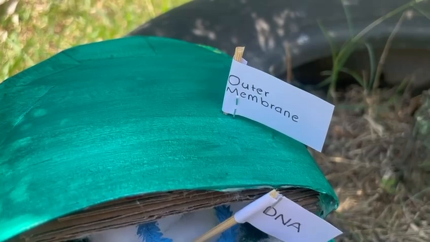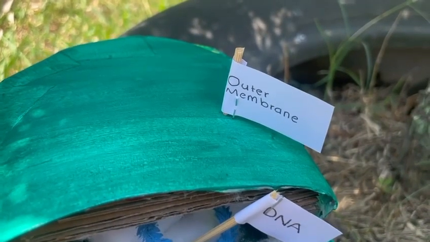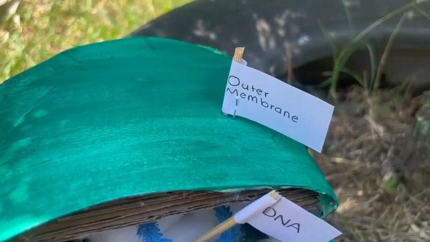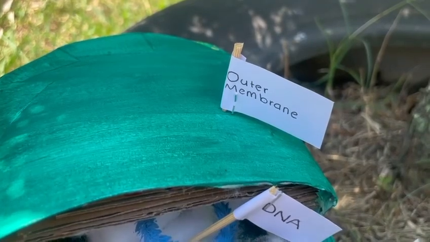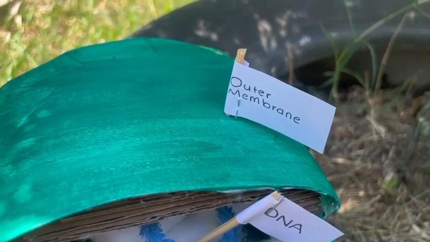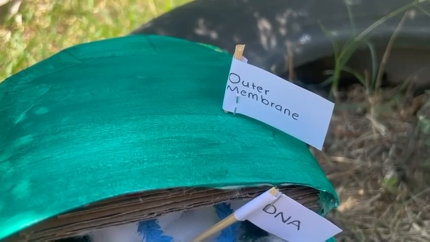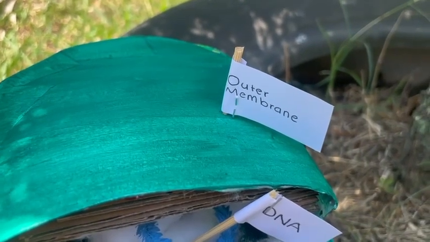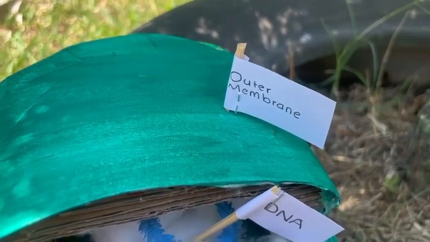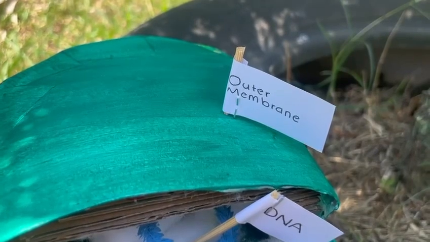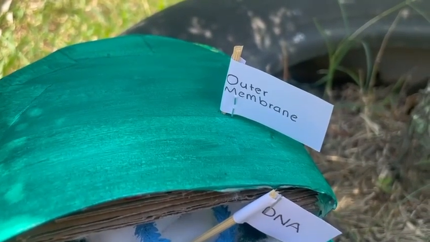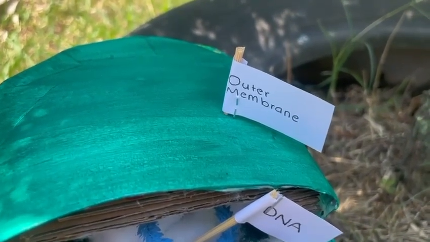This is the outer membrane. Outer membrane is the smooth protective outer boundary of the chloroplast. Outer membrane function is to protect the chloroplast and give it a shape. Outer membrane is also semi-permeable, which allows small molecules and ions to pass freely while controlling the entry of larger molecules. Outer membrane also works with the inner membrane to regulate transport in and out of the chloroplast.